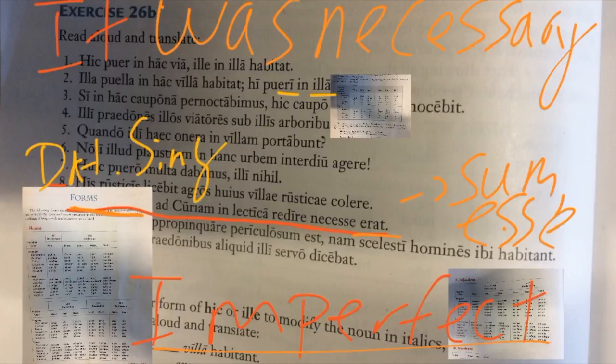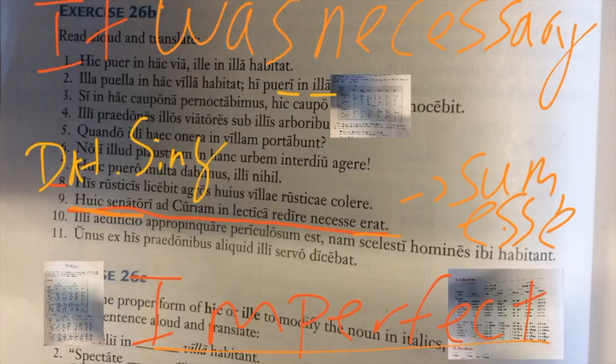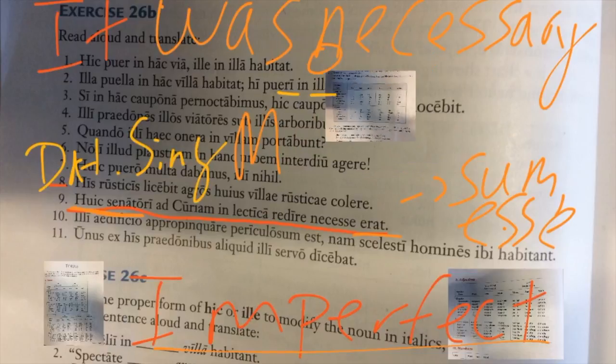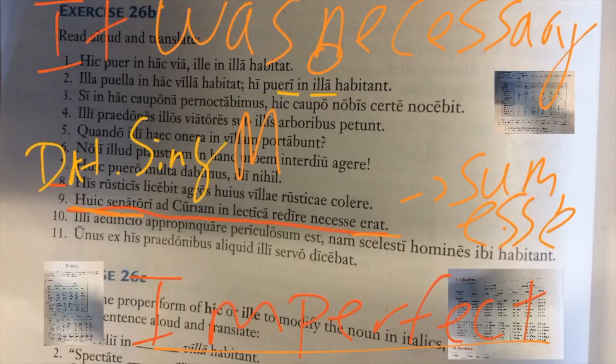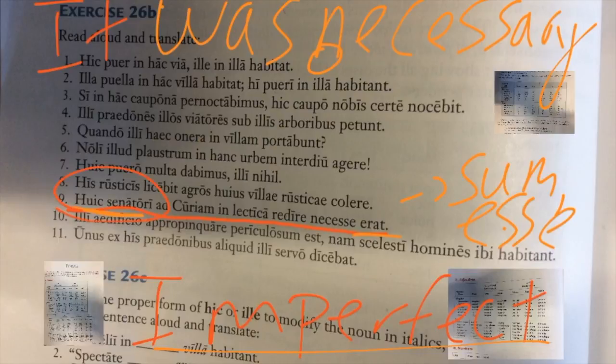But if you look at the charts, or if you know the word senator, senatores, senatoris, you know that that particular noun is masculine, and so huic here should be masculine too as a result. An impersonal verb phrase will often take a noun in the dative case. So this dative case huic senatore makes perfect sense. So it would be translated, it was necessary for this senator.